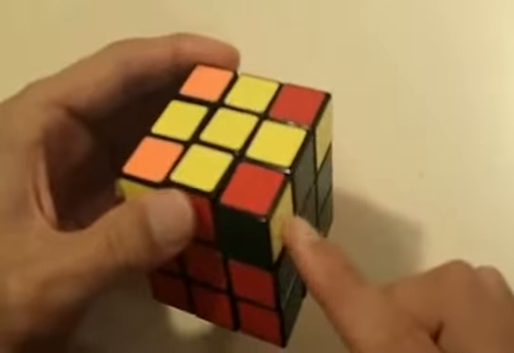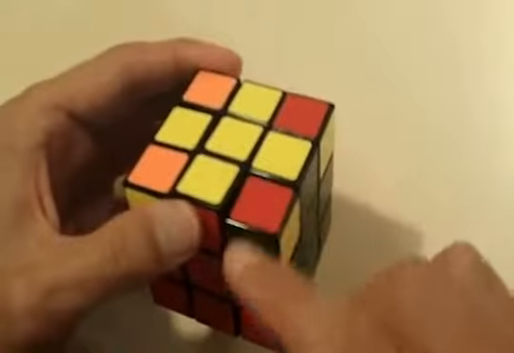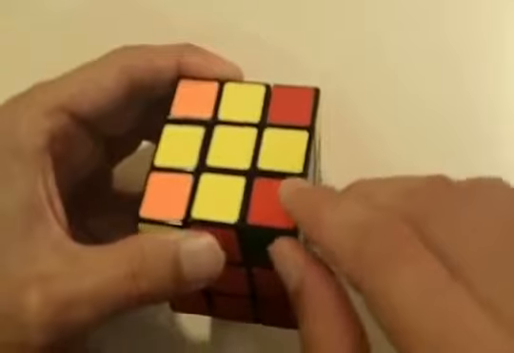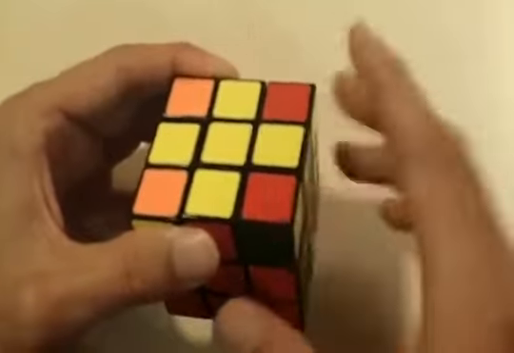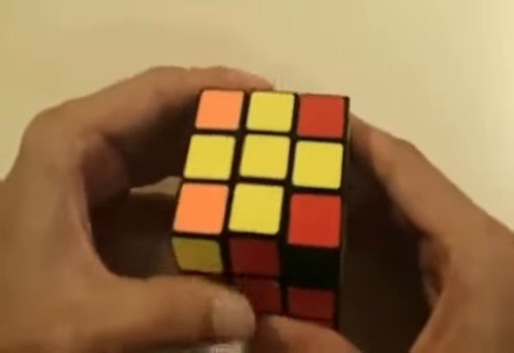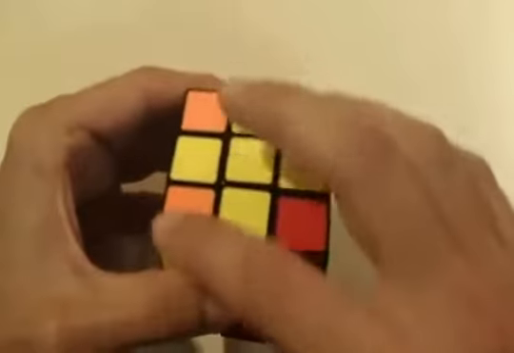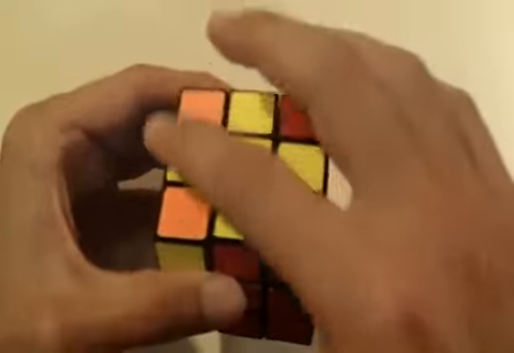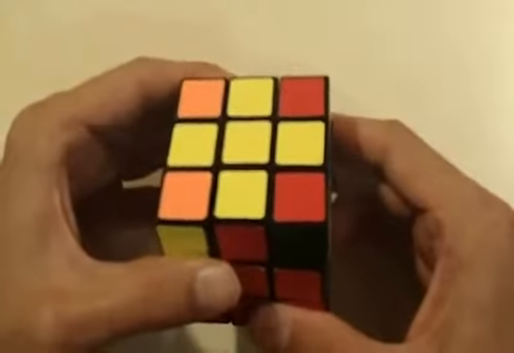And notice how this piece is yellow, red, and green. So this piece is in the correct position, but it is not orientated correctly. Alright, so what we're going to do for all four corner pieces is get them in the correct position, but not necessarily orientated correctly. Okay?